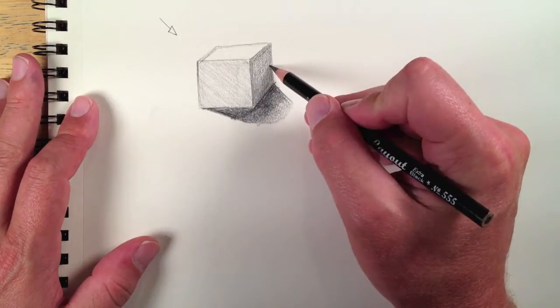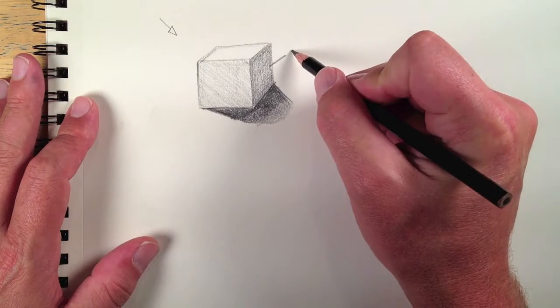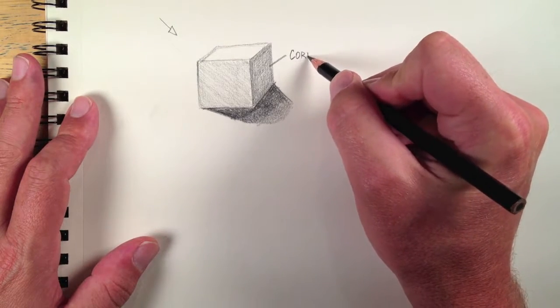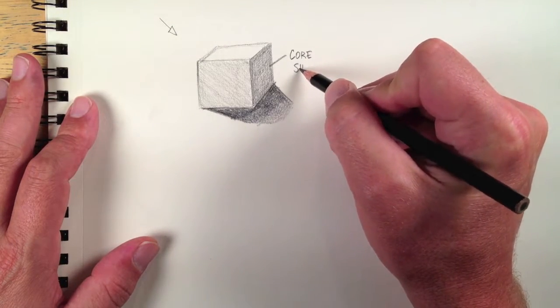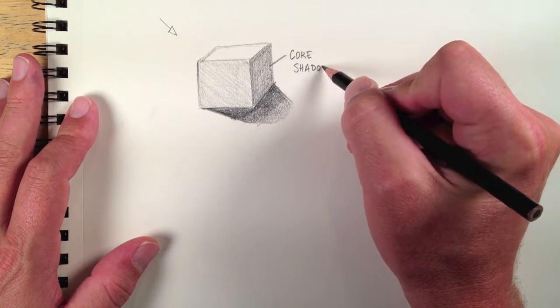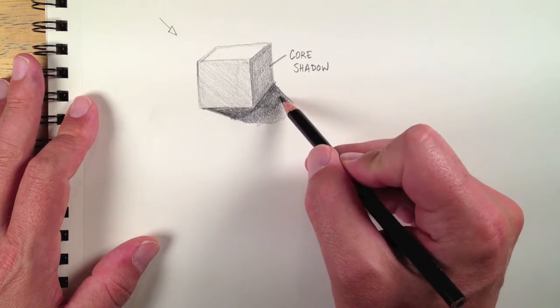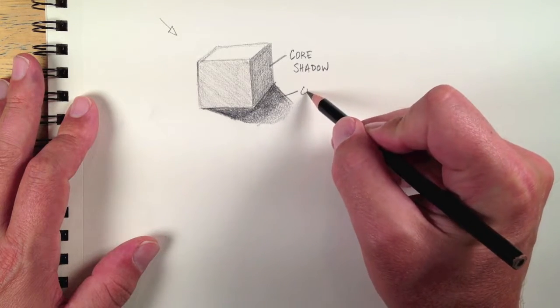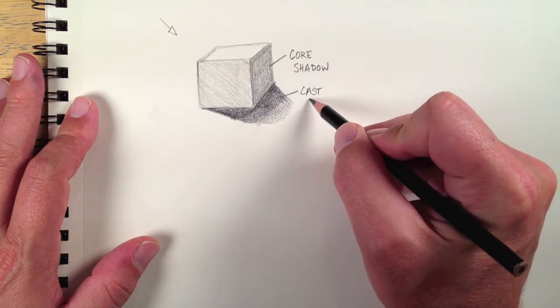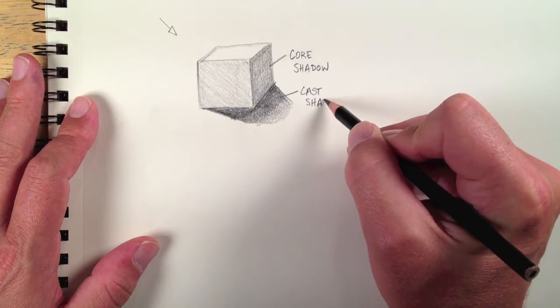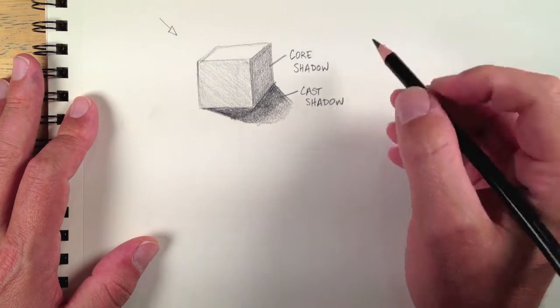Now these shadows and areas have names. The first, the darkest area on this cube is called the core shadow. Core shadow is shadow that exists on the object. Next, the shadow that results from the opposite side of the light source that's cast upon another object is called a cast shadow.